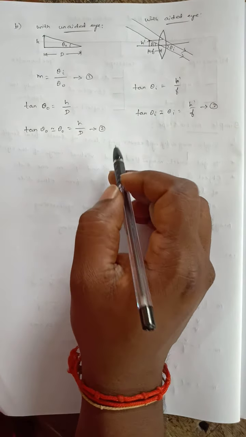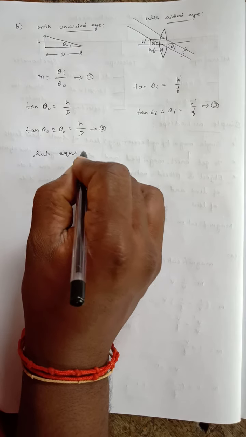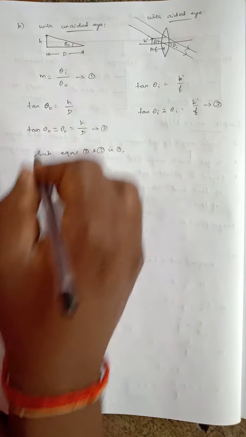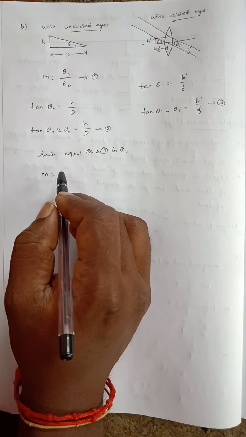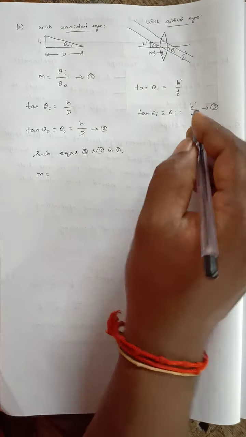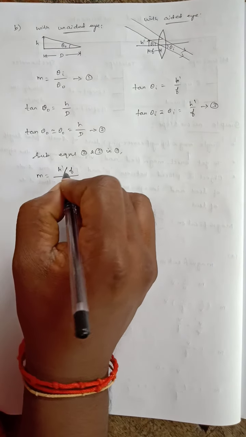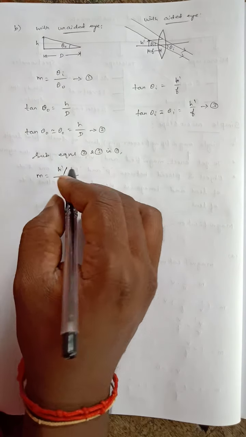Now we have to substitute equations 2 and 3 in the first equation. Then the magnification m is equal to theta I by theta naught. Theta I means h dash by f, divided by theta naught, which is h by d.